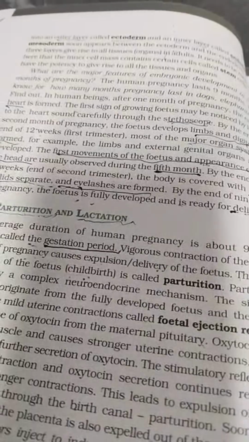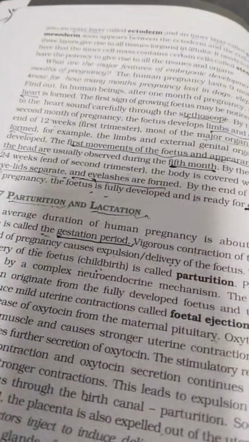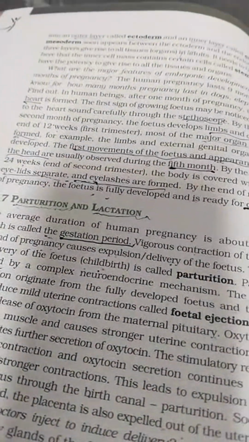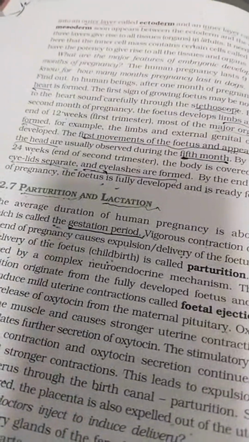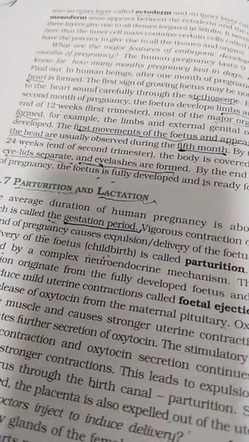This leads to expulsion of the baby out of the uterus through the birth canal. That is nothing but parturition. See, soon after the infant is delivered, the placenta is also expelled out of the uterus.